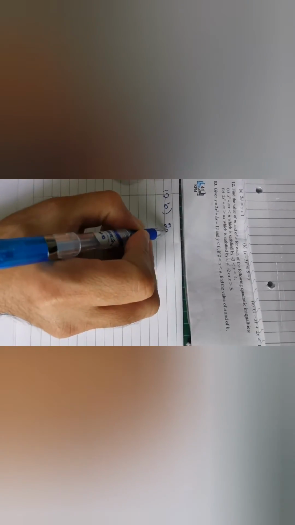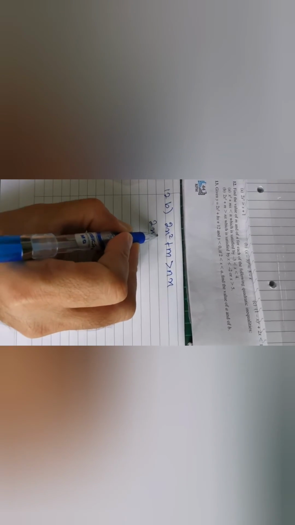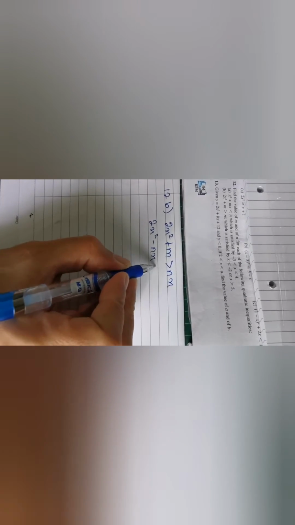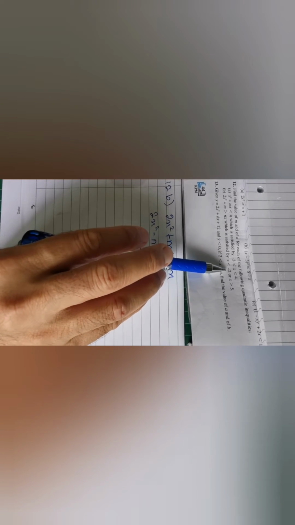Continue with 12b. 2x squared plus m larger than nx. We have to rearrange to general form: 2x squared minus nx plus m larger than 0. Okay, satisfy x less than negative 2 or x larger than 5.